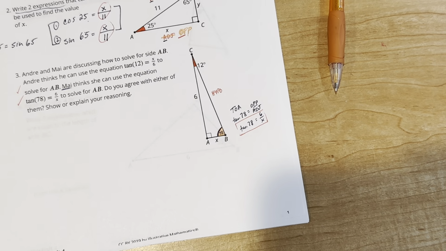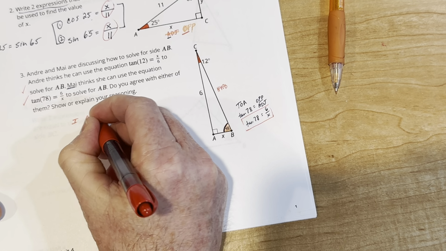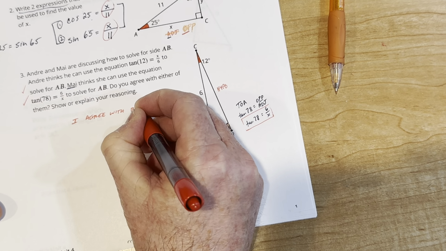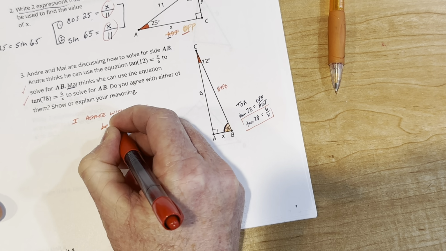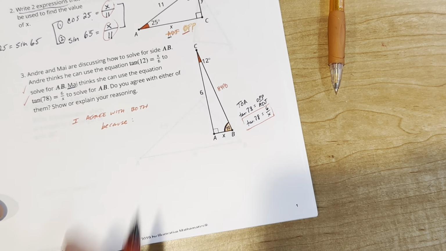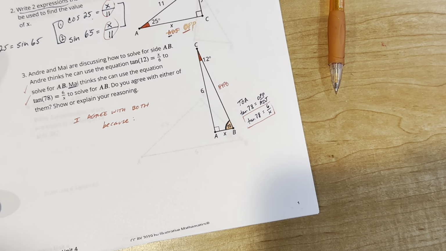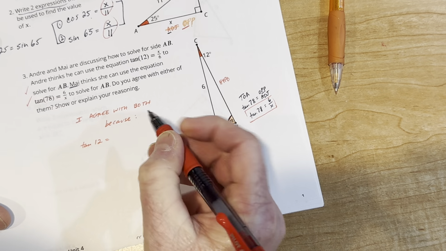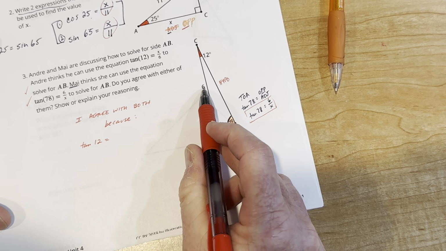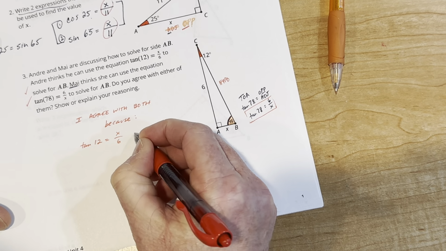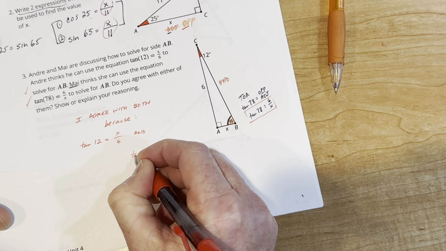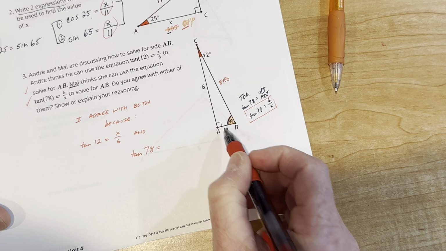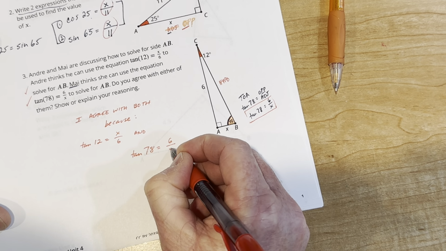So they're both correct. So I agree with both. Because, and here's a good reason, because tan 12 equals opposite over adjacent, x over 6, and tan 78 equals opposite over x, 6 over x.